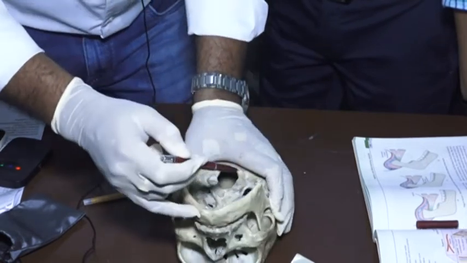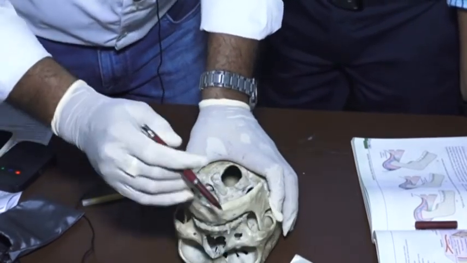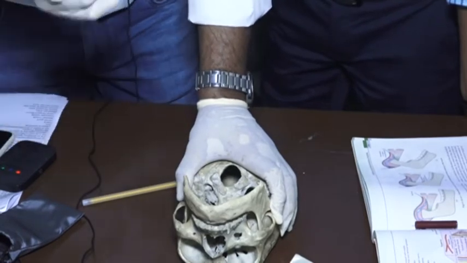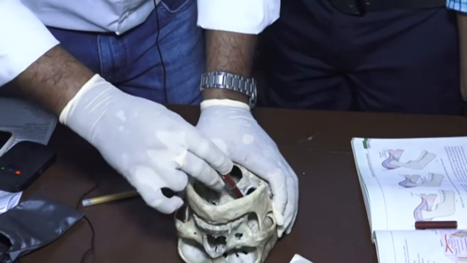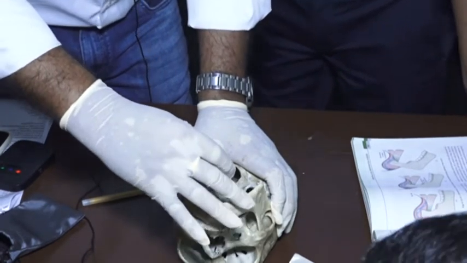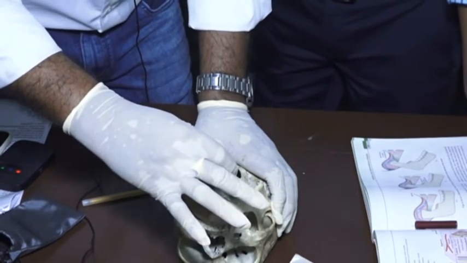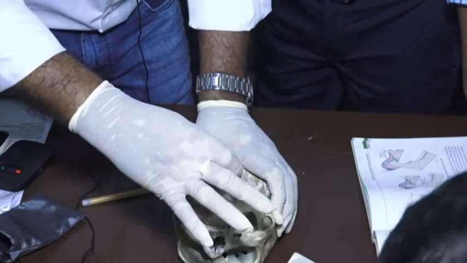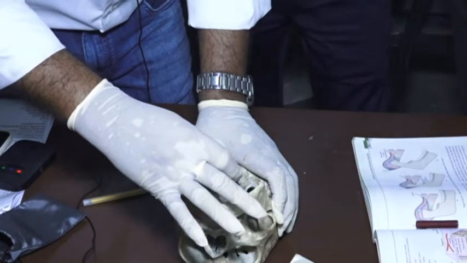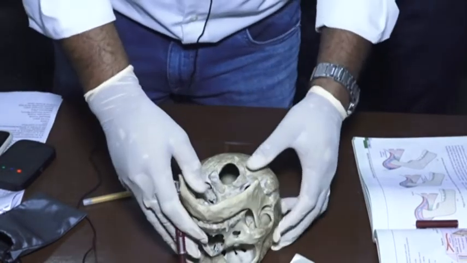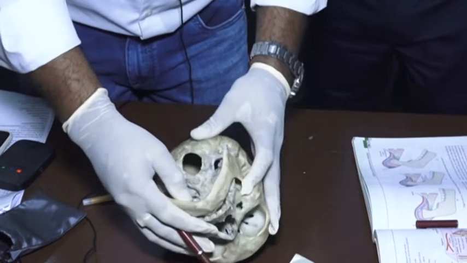Next, मिडिल मेनिंजियल आर्टरी. यू सी दिस वन इज द फोरामेन स्पाइनोसम. ये फोरामेन स्पाइनोसम है और इसी फोरामेन स्पाइनोसम से पास करता है मिडिल मेनिंजियल आर्टरी. और मिडिल मेनिंजियल आर्टरी यहाँ से पास किया तो मीडियल हुआ कि नहीं हुआ? हो गया. चलिए अब एंटीरियर रिलेशन बोलिए. Lateral deltoid and masseteric nerve and artery.